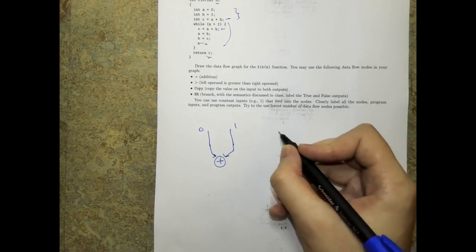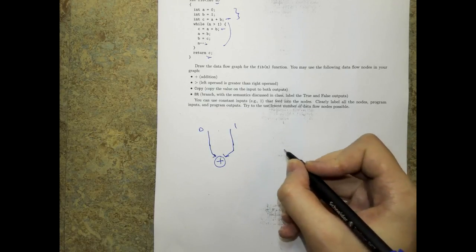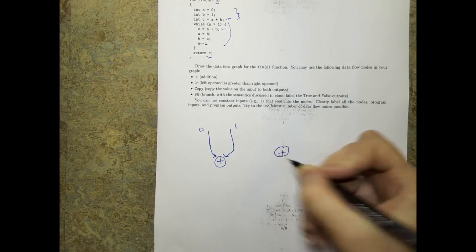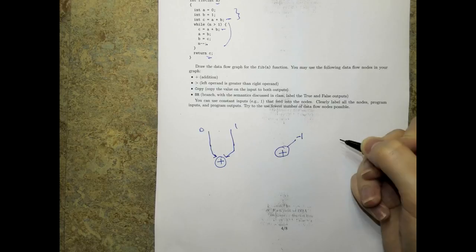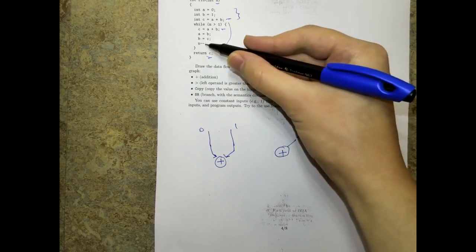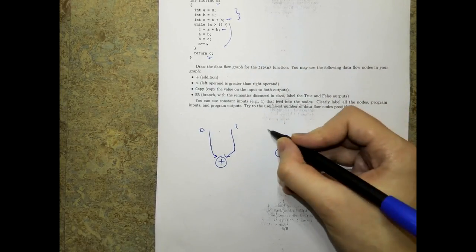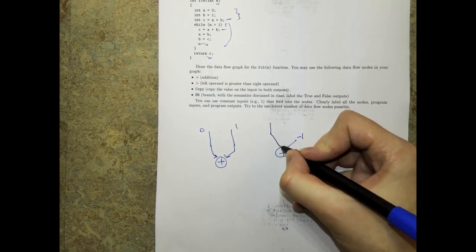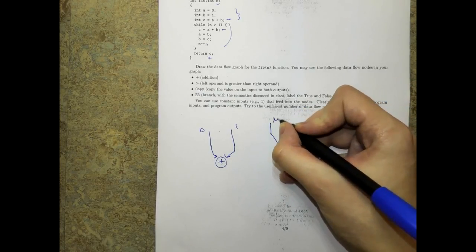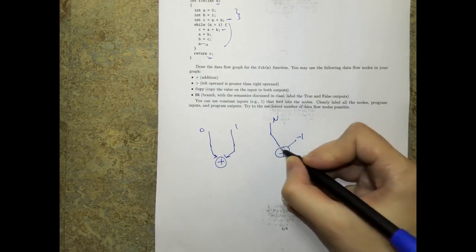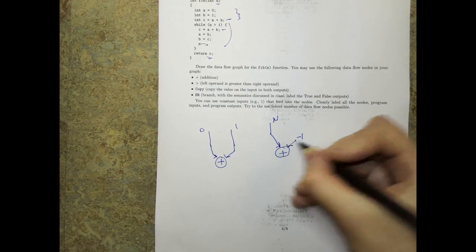And it's basically another addition with a constant input of -1, right? Because we'll subtract it from n. And here the input is initially n. I will show it with capital N here. So let's draw the arrows too.